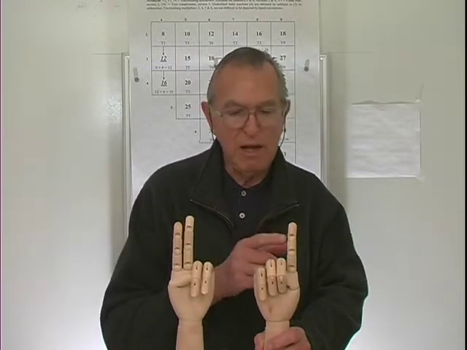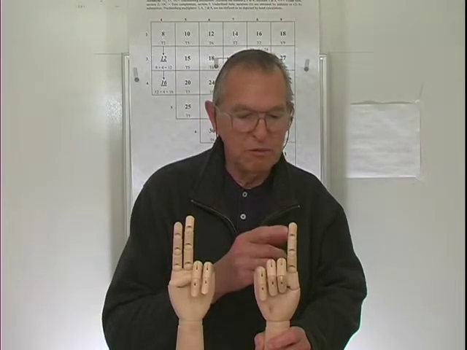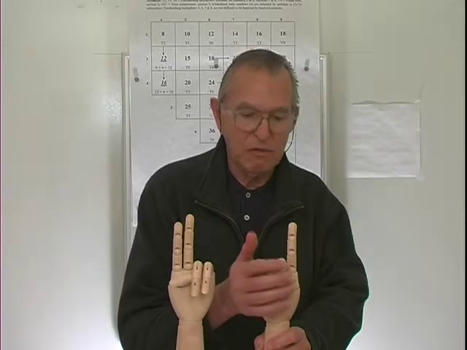So I'm going to multiply the open fingers. 1 times 2. So 2 is the ones place. Add the closed fingers, and I get 4 on this side, right? And I get 3 on this side, and 4 and 3 is 7. So 8 times 9 is 72.